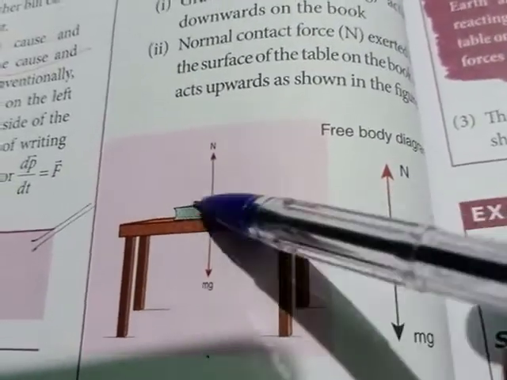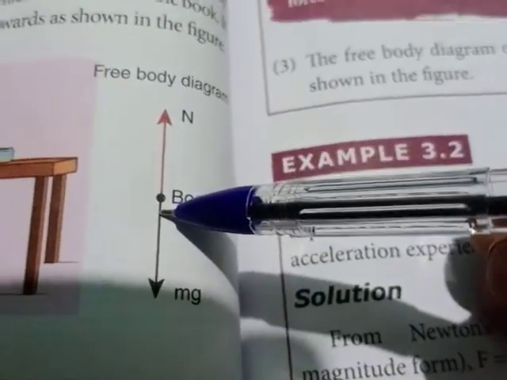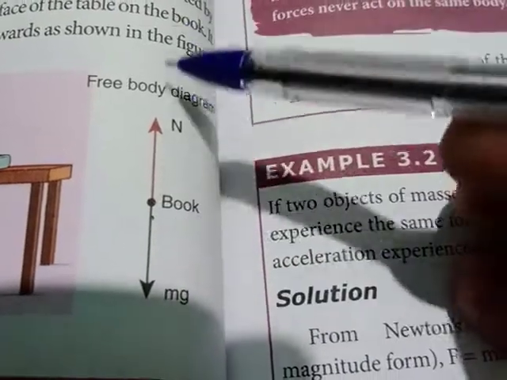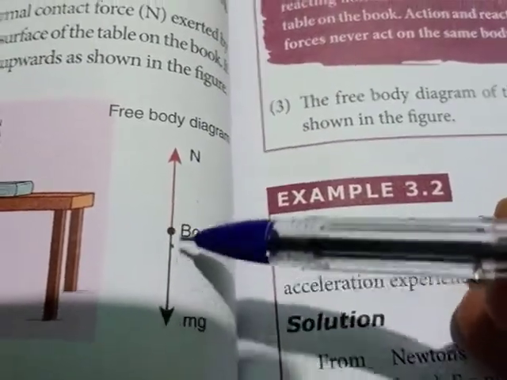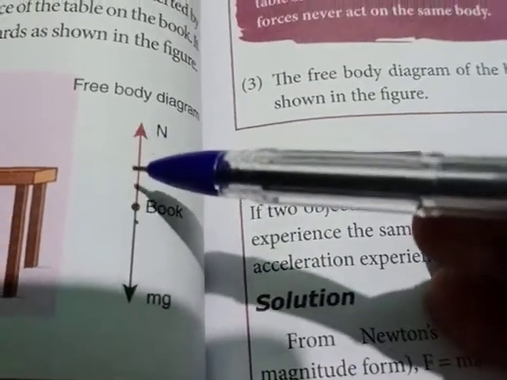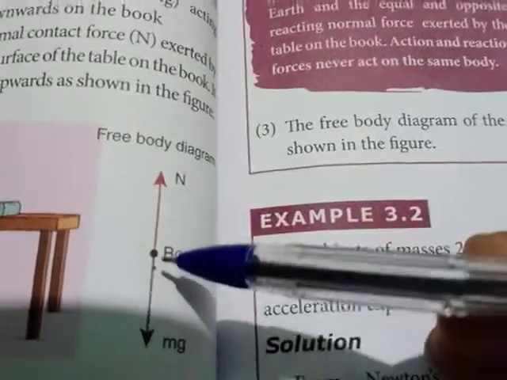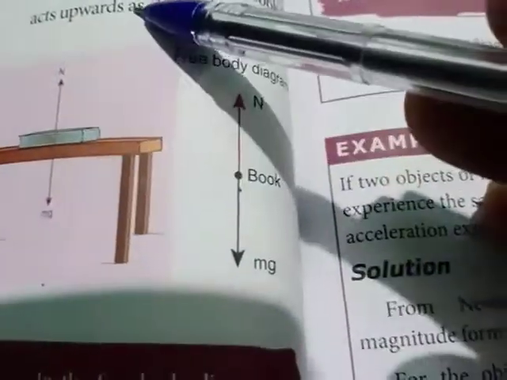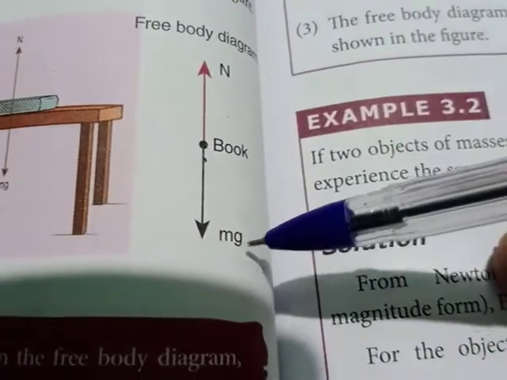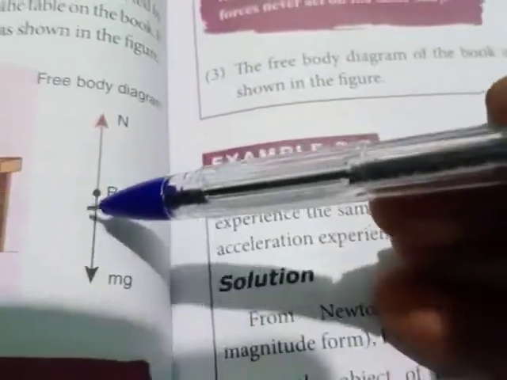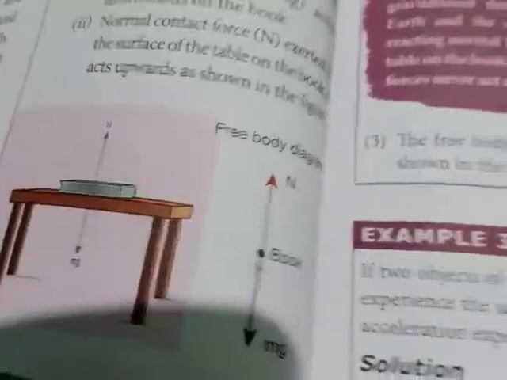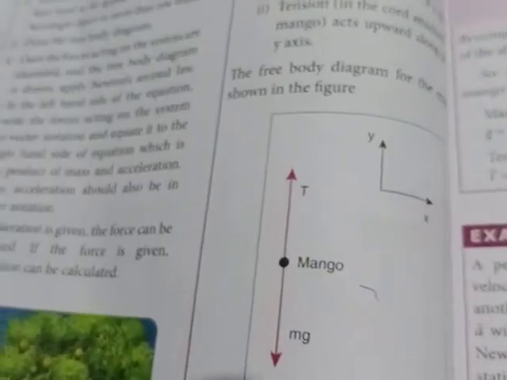Second, we represent this object as a point, like the book. Last is drawing the vectors for the forces acting on the object. In this book, upward normal force, downward gravitational force. So I am representing the vectors upward and downward. This is how you can draw a free body diagram.